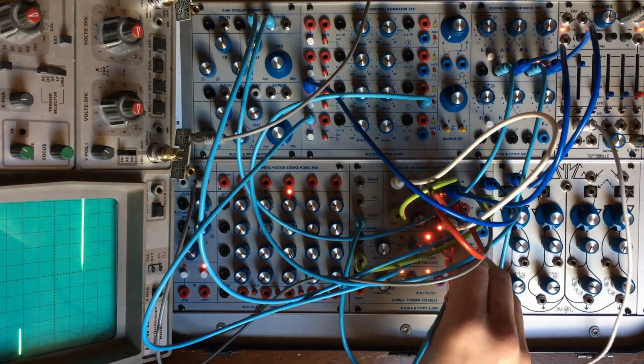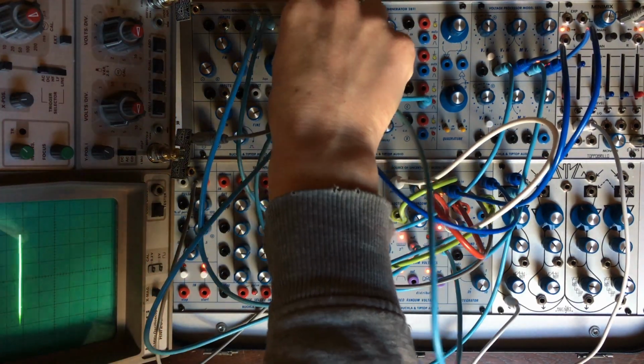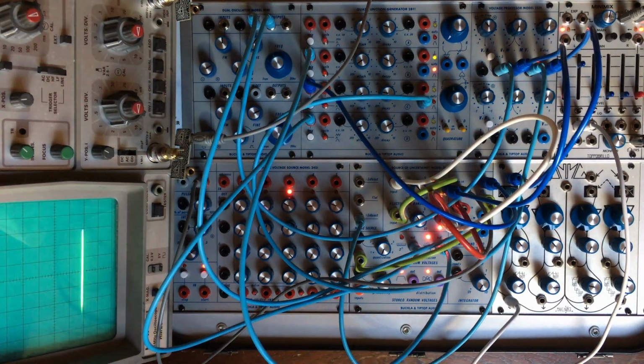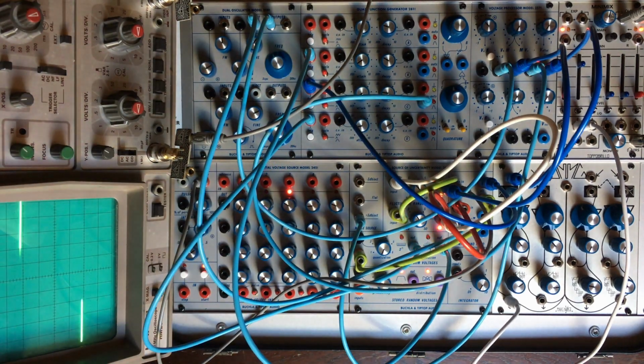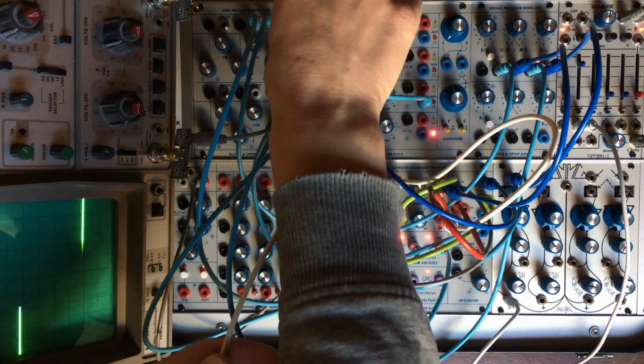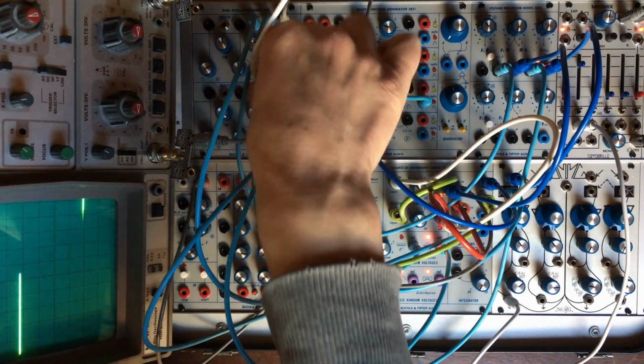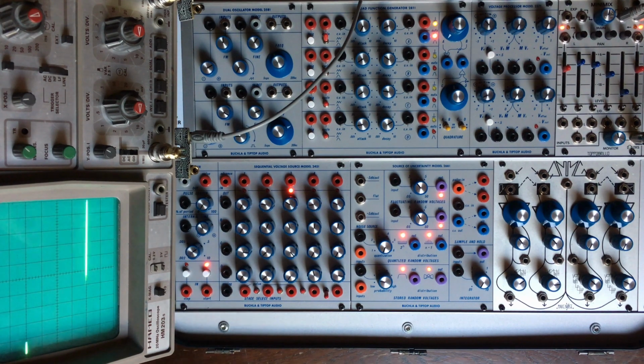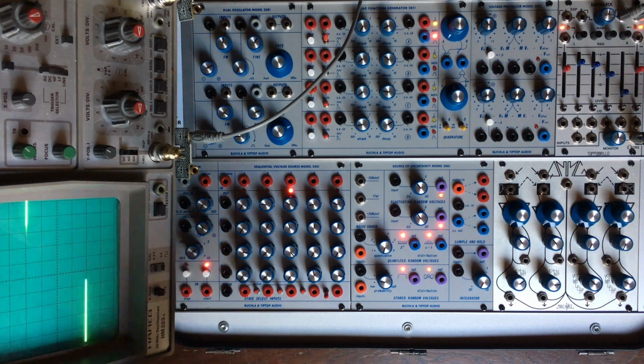Let's trigger 2 other envelope generators with this. I'm going to send this to FM. Okay, so I went way too far, as usual, when doing stuff with this module, and my phone that I used to film got out of memory. So back a bit later, there's a few things that I wanted to show.